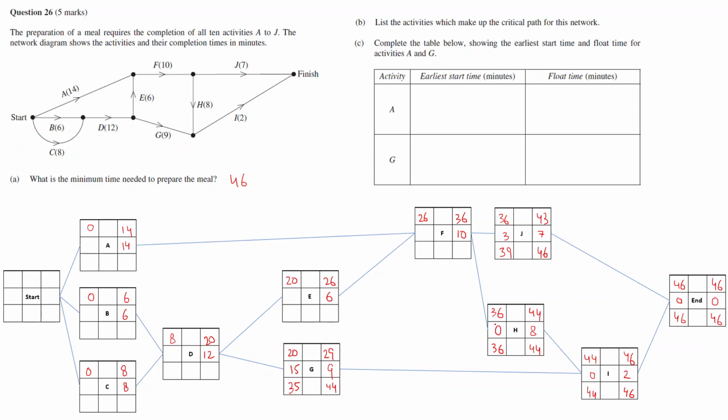Now in forward scan, when two of the nodes are coming back, you take the maximum. In this case, in backward scan, you take the minimum value. So here you can take 39 or 36, but because 36 is minimum, you take 36 over here. So then again, 36 minus 10 is 26. 26 minus 26 is 0.